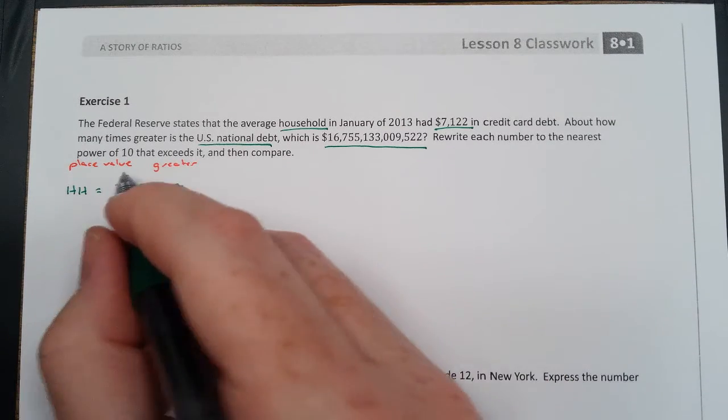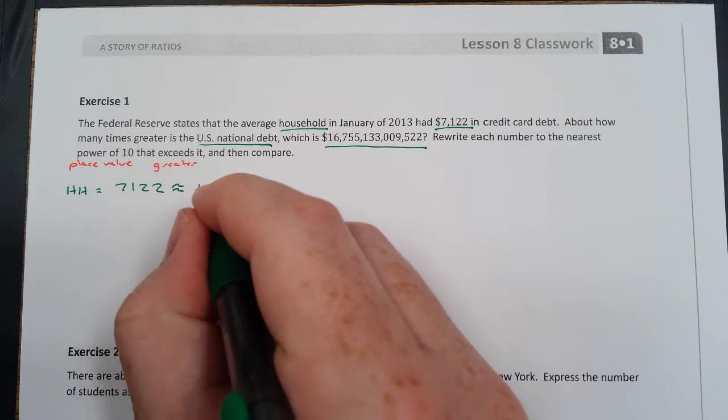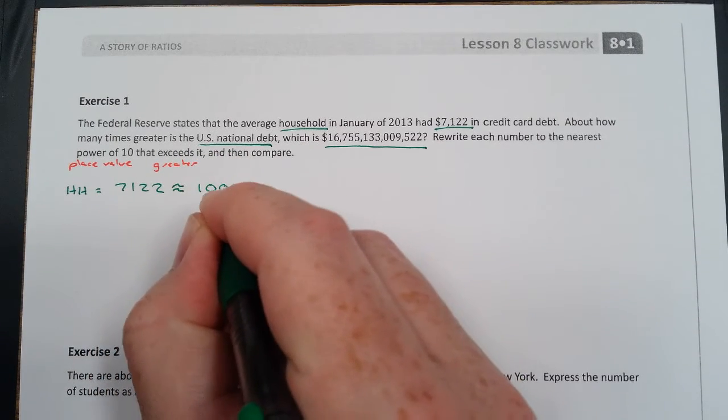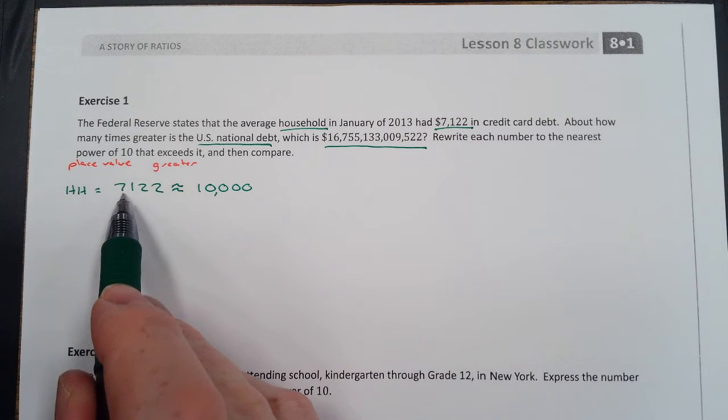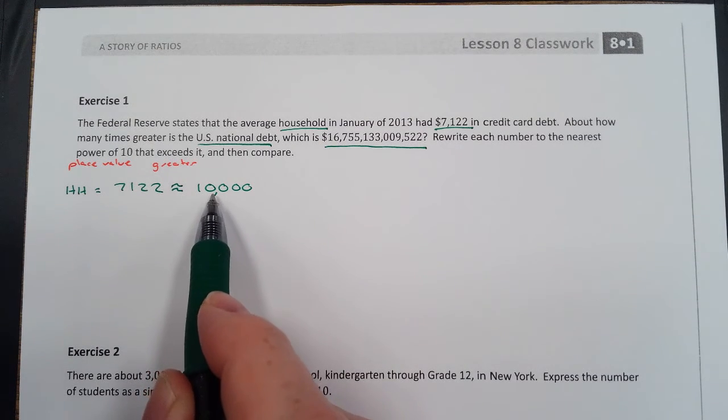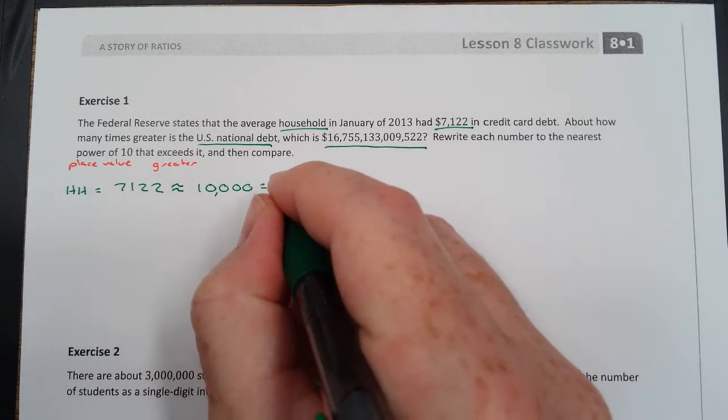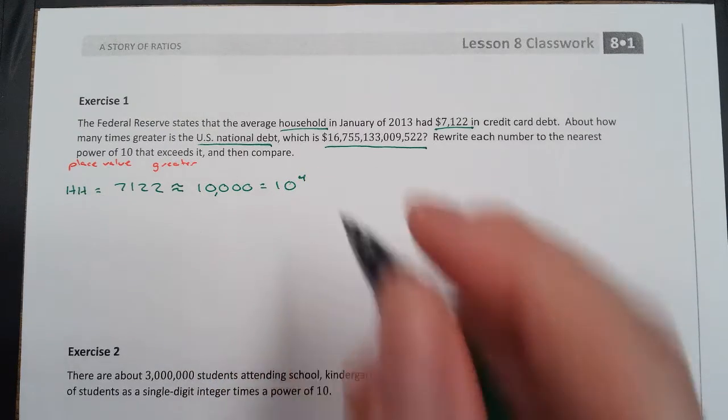which we have to go to the place value that's greater. That's going to be 10,000. Because 1,000 is too small, so we have to go to the next highest one, 10,000. And 10,000 is 10 to the fourth.